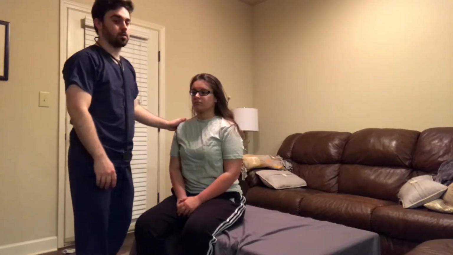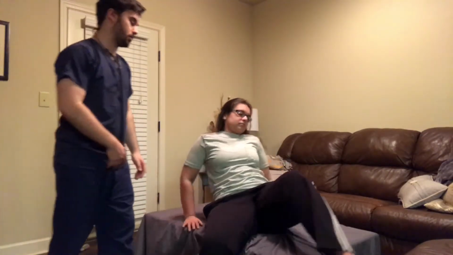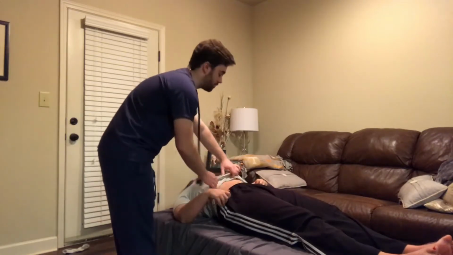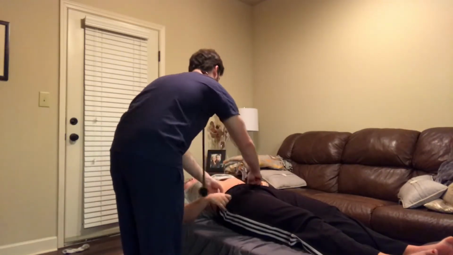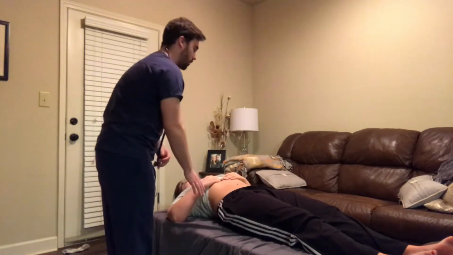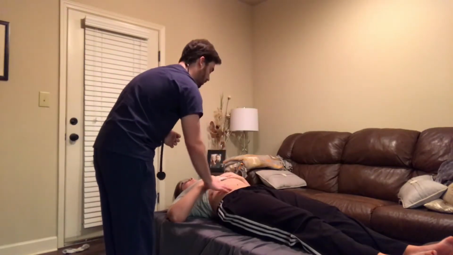Now we'll ask our patient to lie down on the table for us, and we'll go over the abdominal examination. For the abdominal examination, you want to expose the abdomen. To start out, we're just going to take a look. We want to make sure the abdomen is symmetric and the skin is normal.